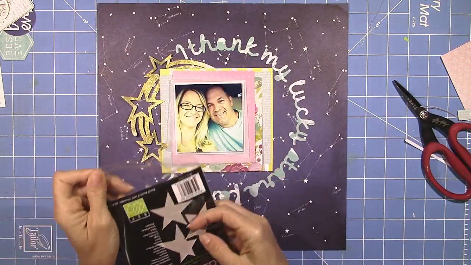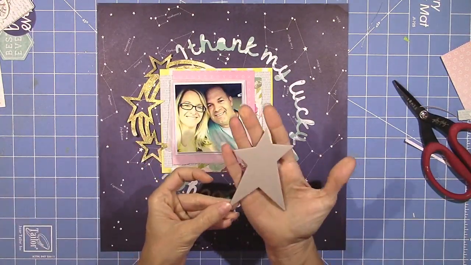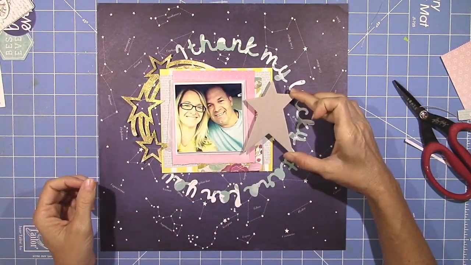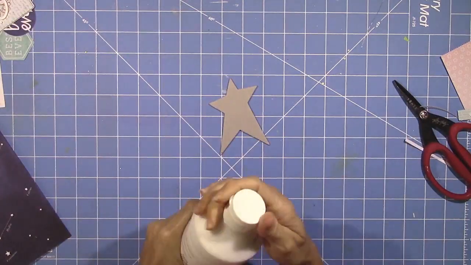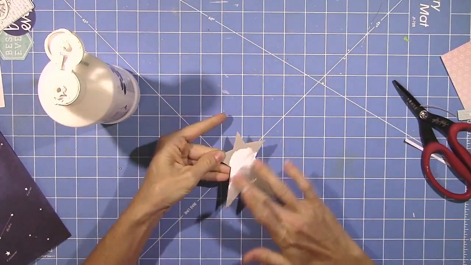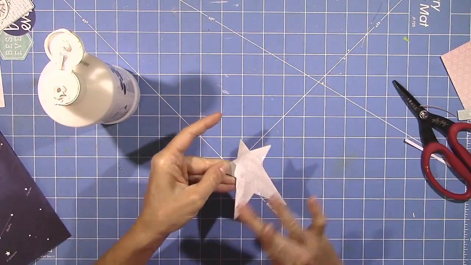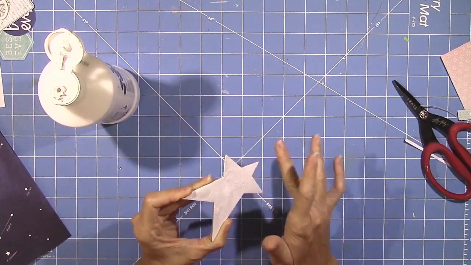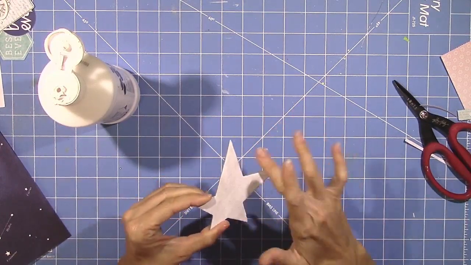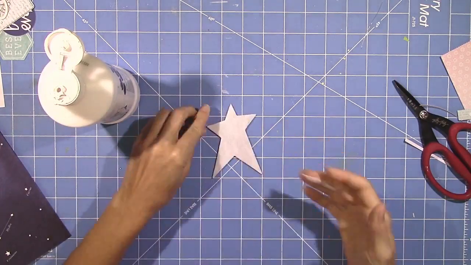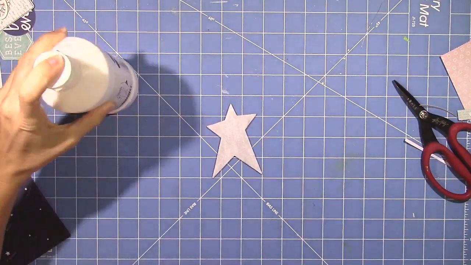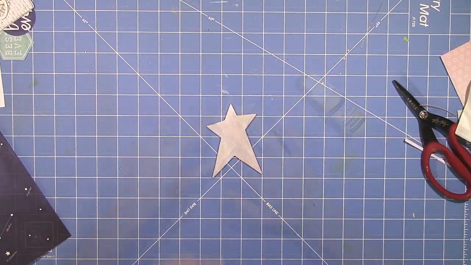Do you remember these old things? Basic Grey chips? How long have they been around? Chipboard shapes. I'm going to use this star here, and yeah, I went way back in the back of the drawer for these. I occasionally will go digging in my drawer, and I'm like, what is that? How long have I had that? Apparently since I started scrapbooking, because those things are old.